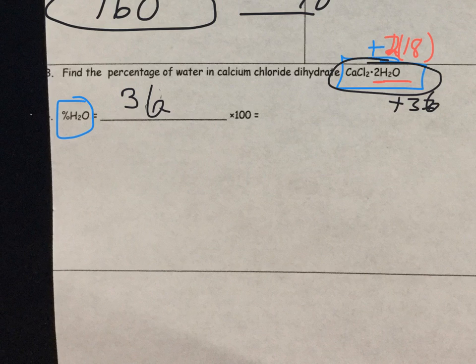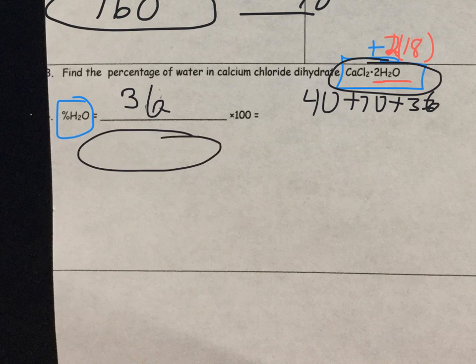Now, chlorine weighs how much? 35. And you have 2 of them. 70. So that's a 70. And calcium weighs how much? 40. Very good. So now 40 plus the 70 plus the 36 is going to give you the total molar mass of your calcium chloride dihydrate. So how much is that? 146. Very good. Okay.